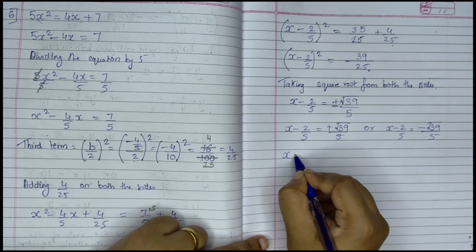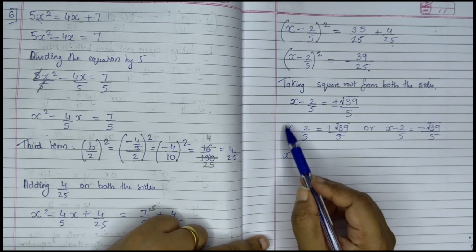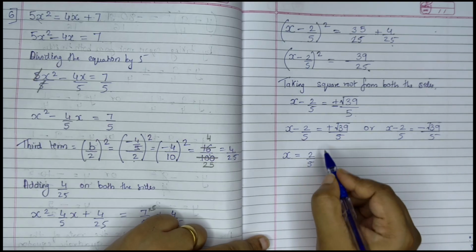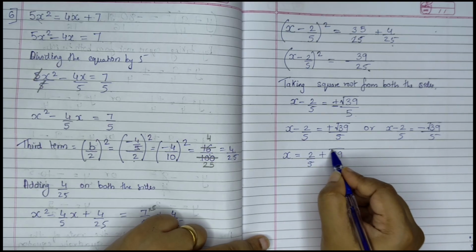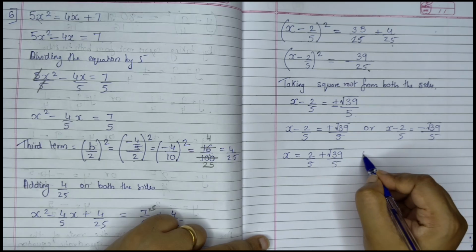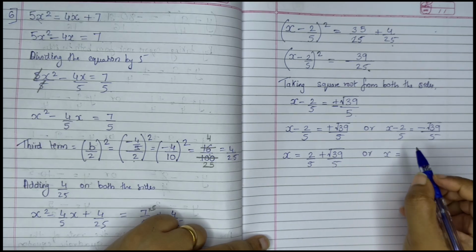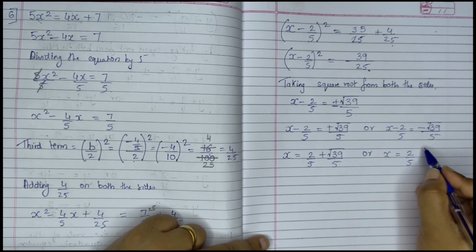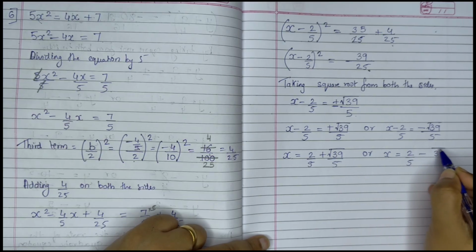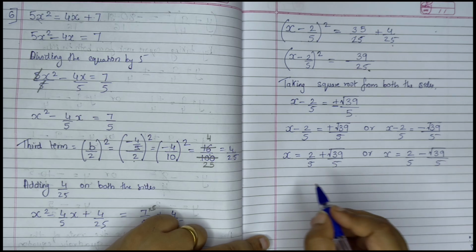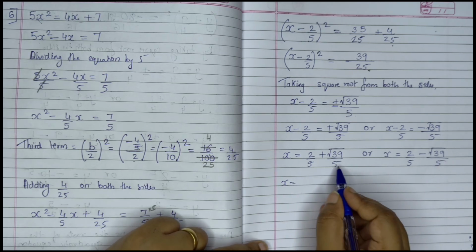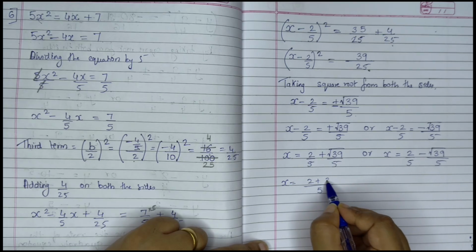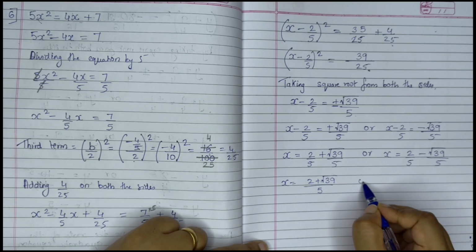Next step, x is equal to, as I told you, first bring this number on the right hand side. Minus 2 upon 5 will become plus 2 upon 5, and then this plus root 39 upon 5 as it is. Or x is equal to, again minus 2 upon 5 will become plus 2 upon 5, and then this minus root 39 upon 5. Now x is equal to, 5 is common, write it once, and this we cannot do anything, so 2 plus root 39 will be as it is.